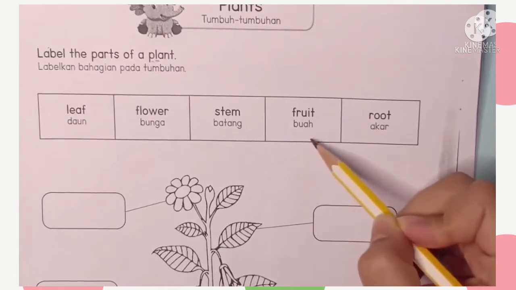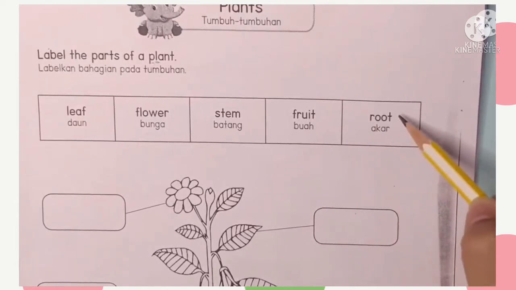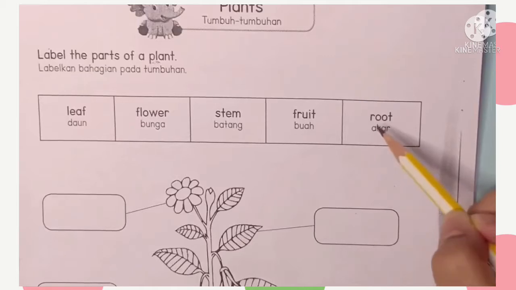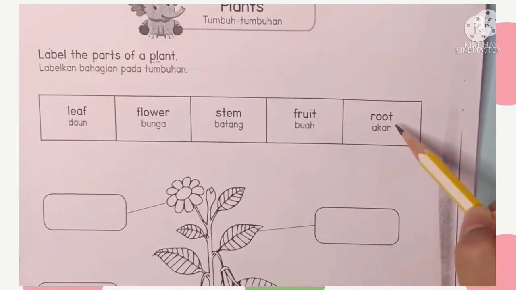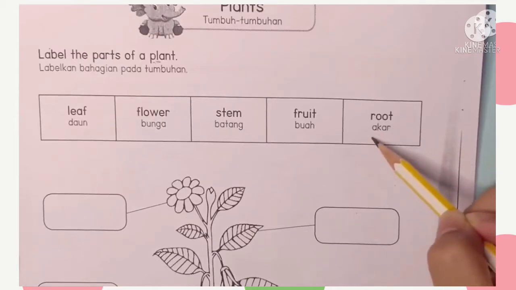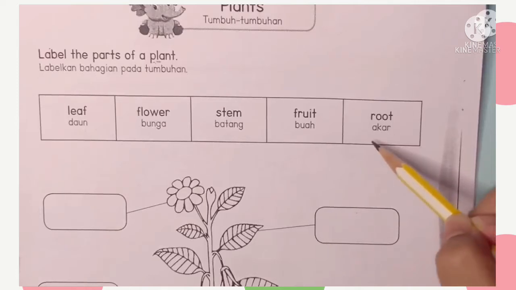Root. Akar. Root. Akar. R-O-O-T. Root. A-K-A-R. Akar.